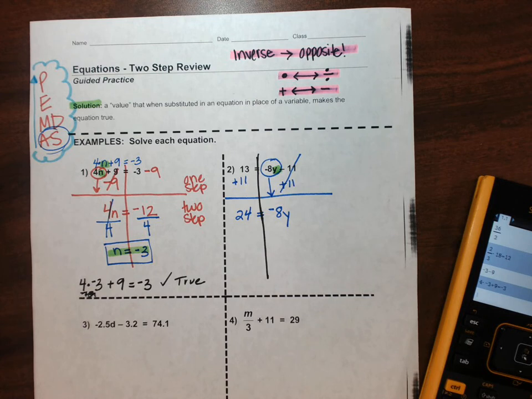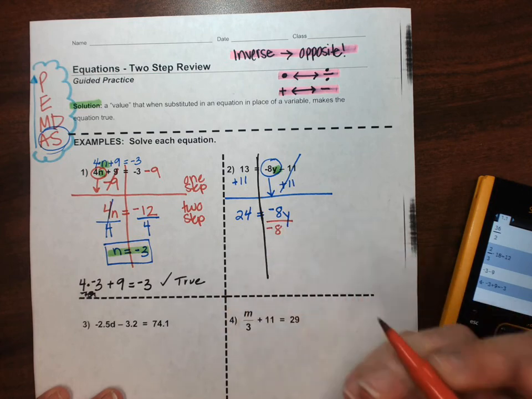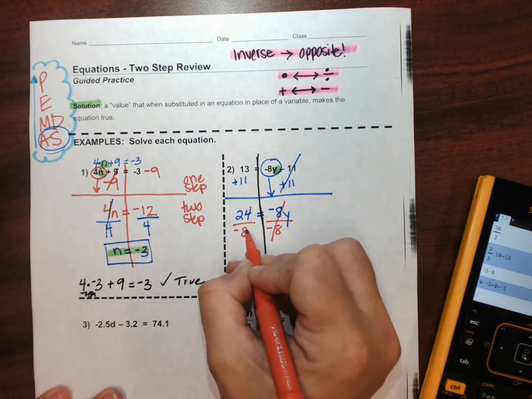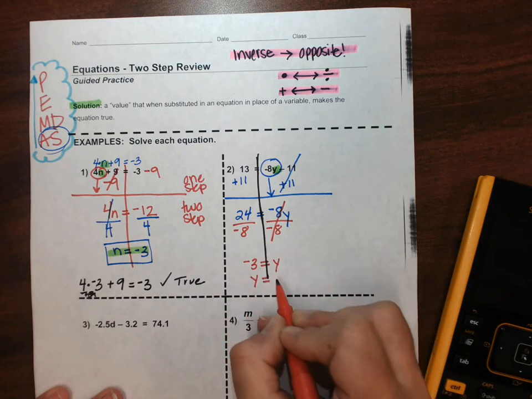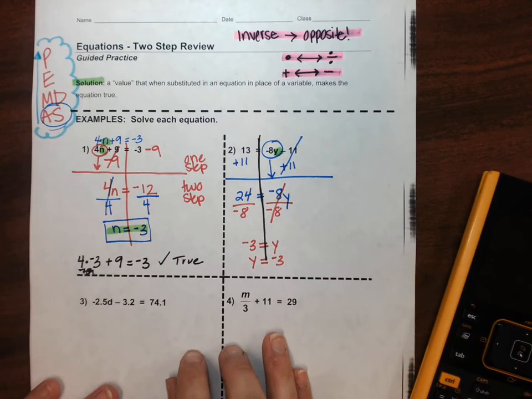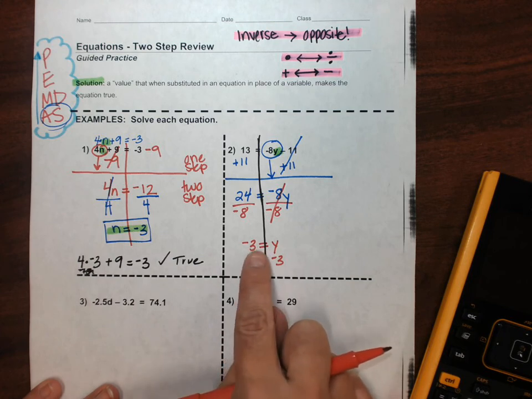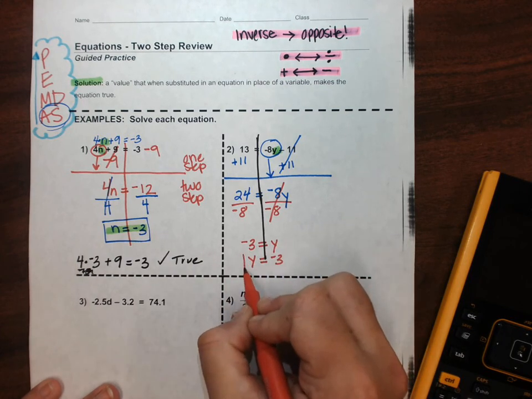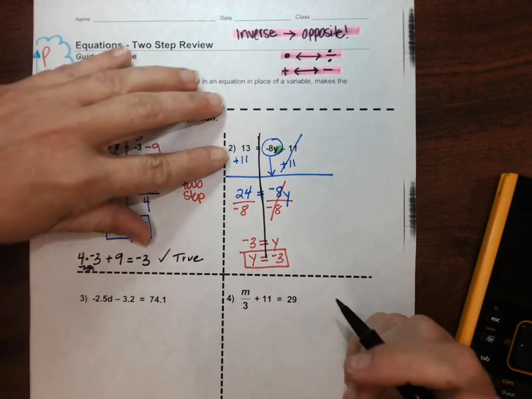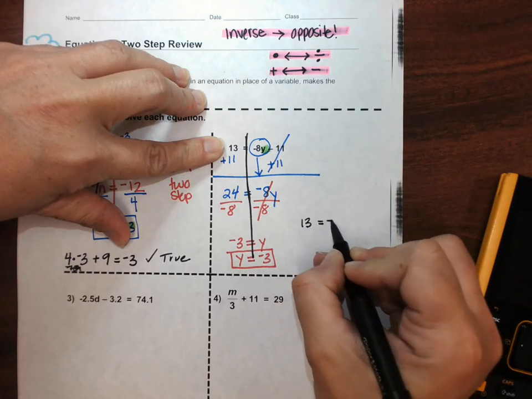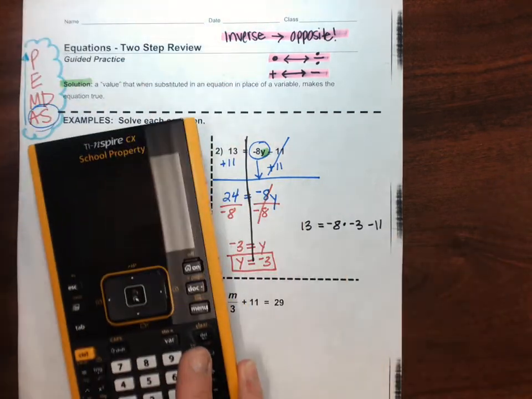So first step done, now we're moving on to that second step. What's the inverse of multiplying by a negative 8? To divide by a negative 8. Do it on both sides. Negative 3 equals y. And it's way more high school to flip your answer. So, like Miss Lucky and I wouldn't write it like that. I think I might have done that on my old one-step video, but you do need to switch it around. Okay. Now let's go check. And we'll go back to our original and say 13 equals negative 8 times negative 3 minus 11.